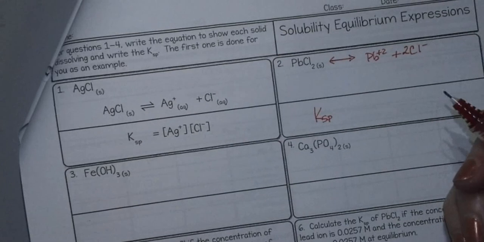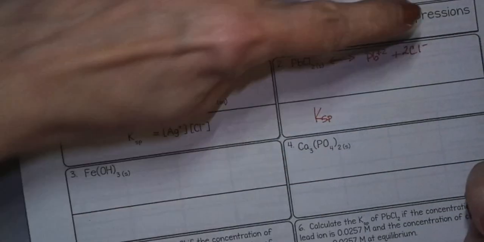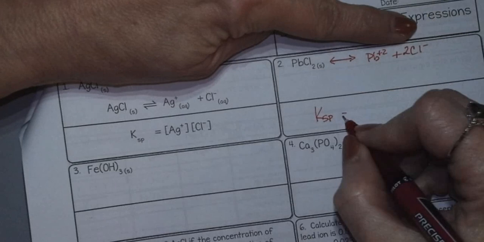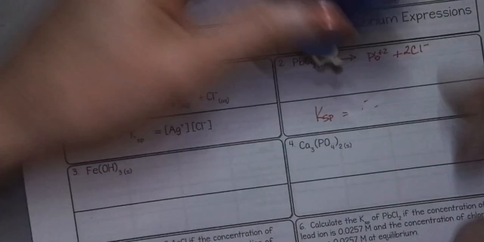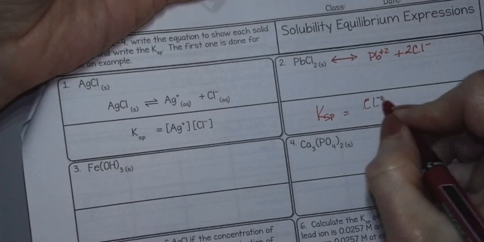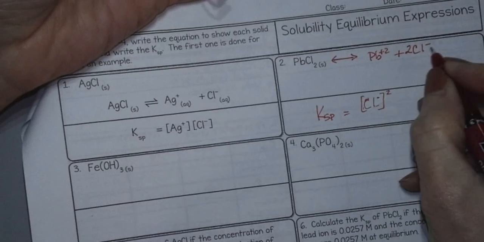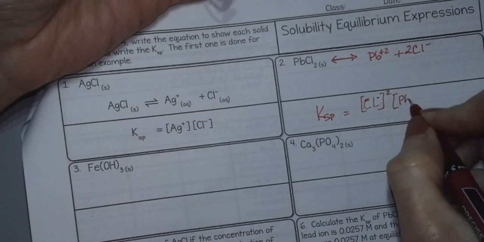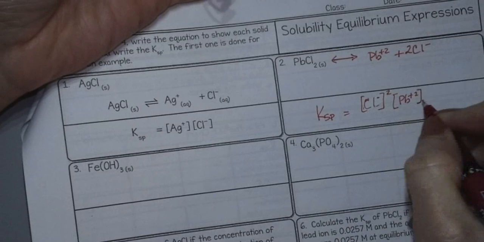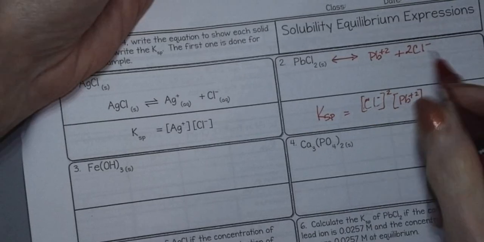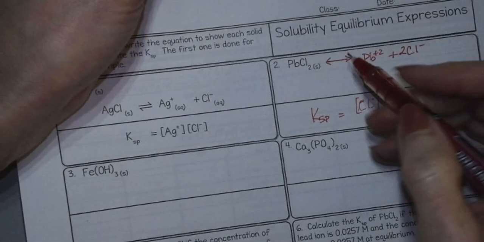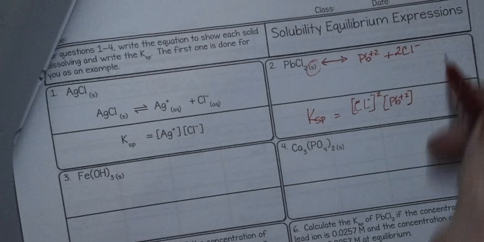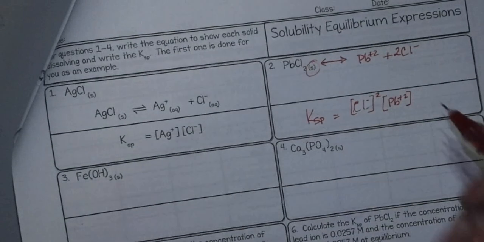Products over reactants. So I have my products here. So I have Cl minus, and it's squared, times Pb plus 2. If you don't put the plus 2 in there, you're not going to get it. Divided by, am I going to put divided by PbCl2? No. Why not? It's a solid. It doesn't have a concentration at all. So that's it for that. You don't have to go any farther than that when you do this.